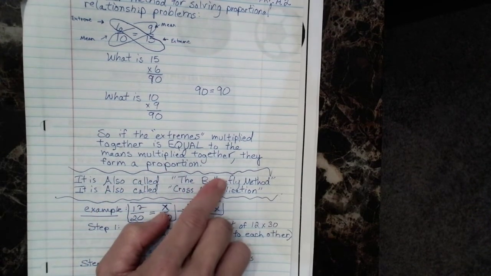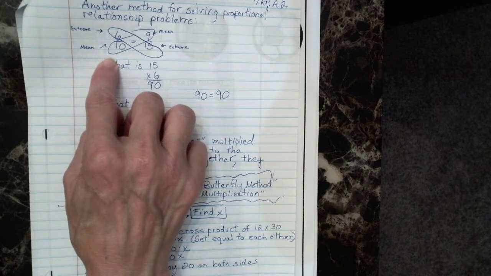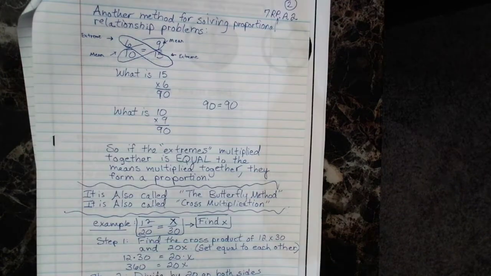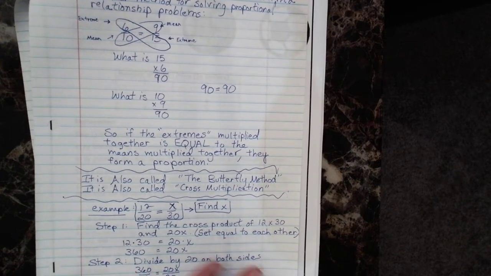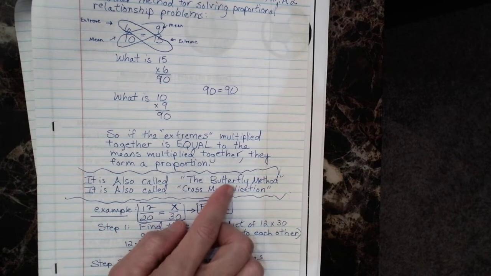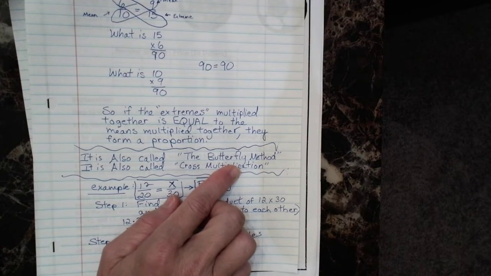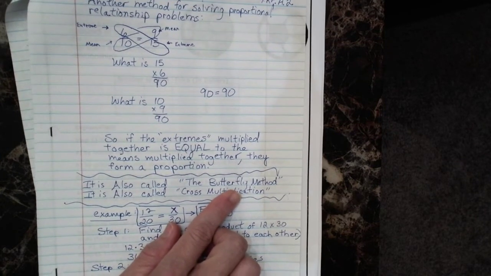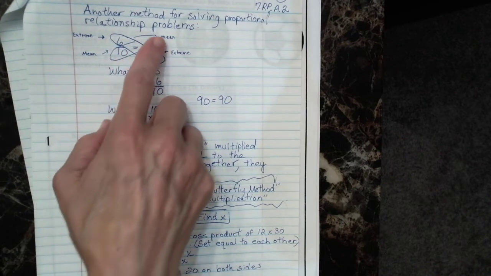It's also called the butterfly method because they look like butterfly wings. If you use your imagination, creativity will help you see it, an easy method to memorize. It is also called cross multiplication, and I use that term because you are multiplying across the equal sign.